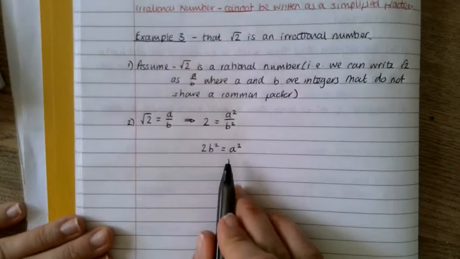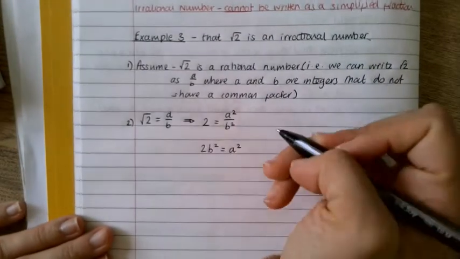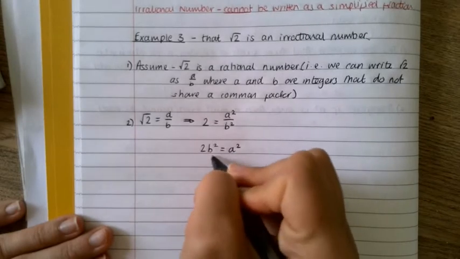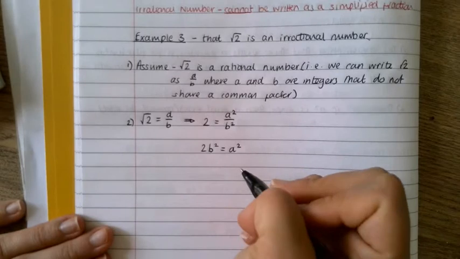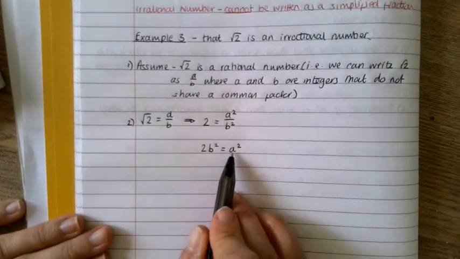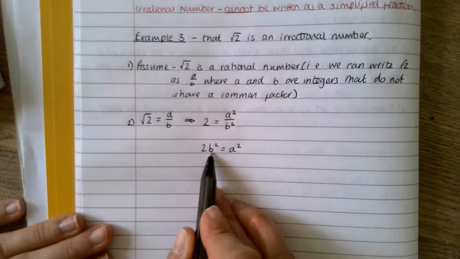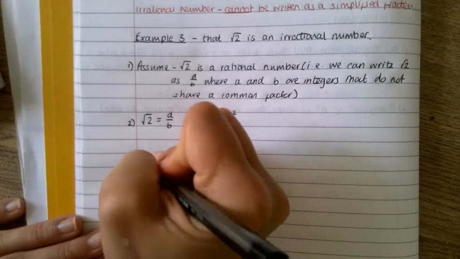Now, this statement here, that a squared is equal to 2b squared, means that a squared must be even, right? Because a squared is equal to 2 multiplied by something. So I'm going to state that.